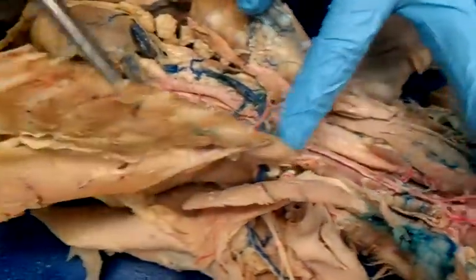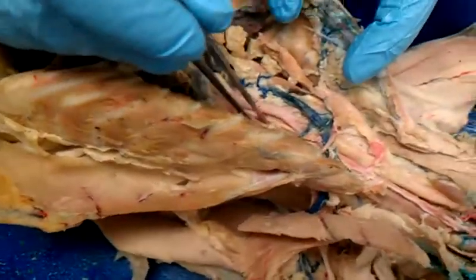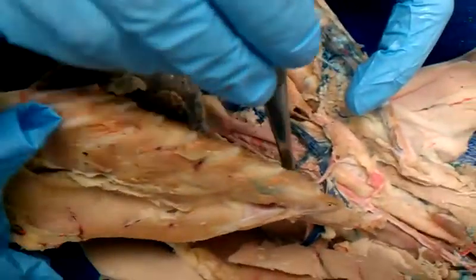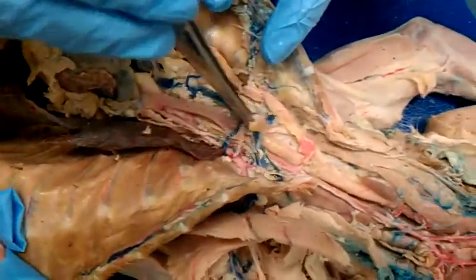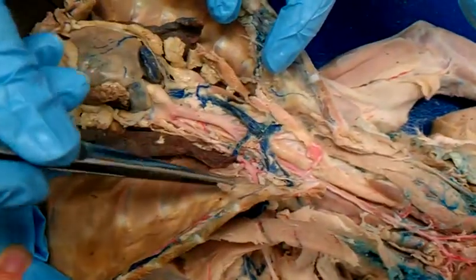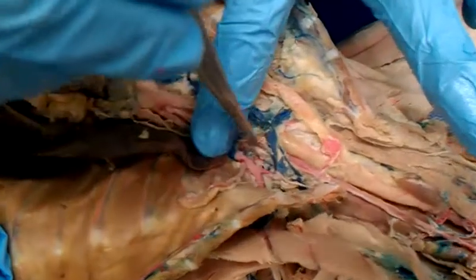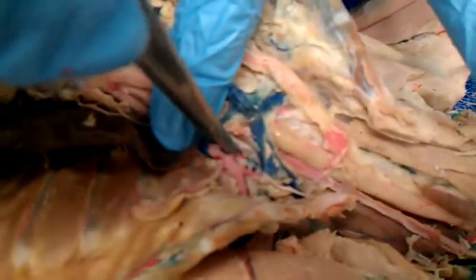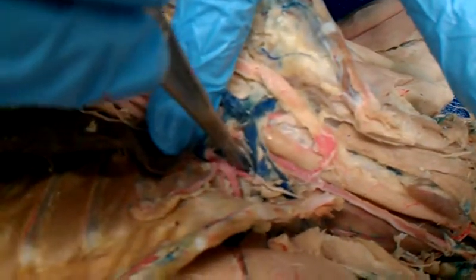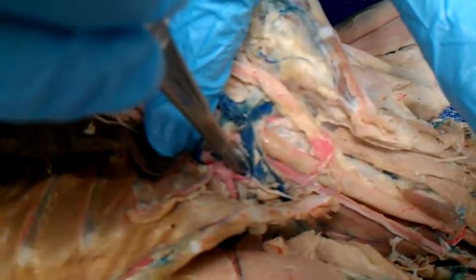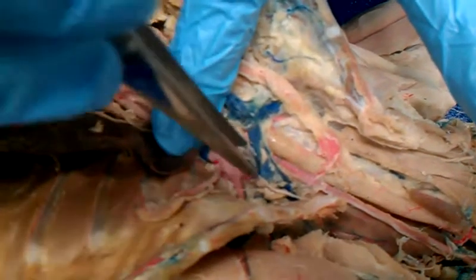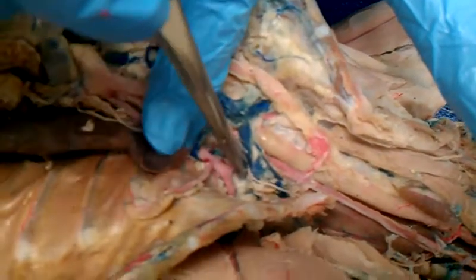Okay, now going back to our left subclavian, our first stop is going to be internal mammary. And then we've got these three, 1, 2, 3, right here. First one is going to be vertebral. Second one in the middle is going to be costal cervical. And this one right here is going to be thyrocervical.